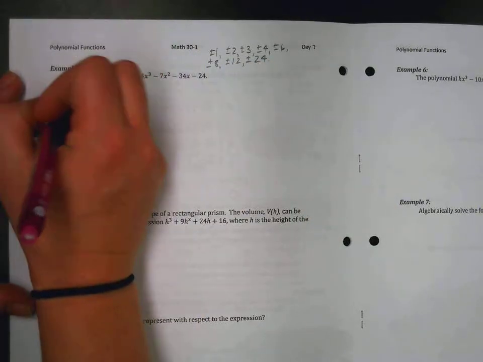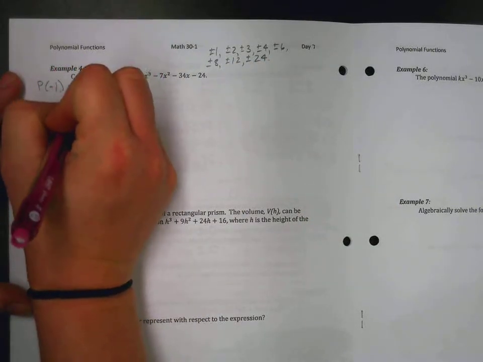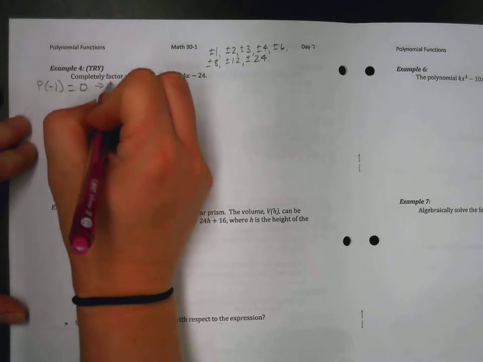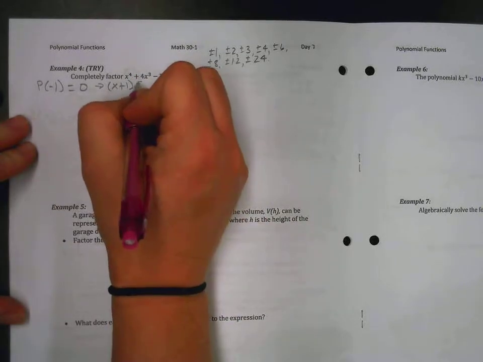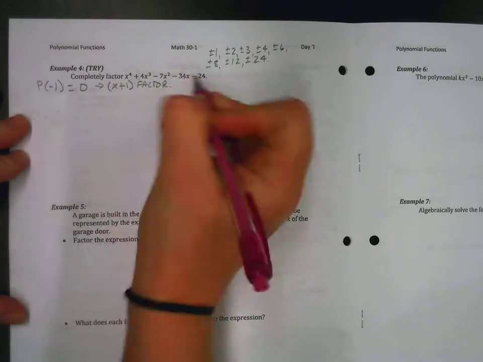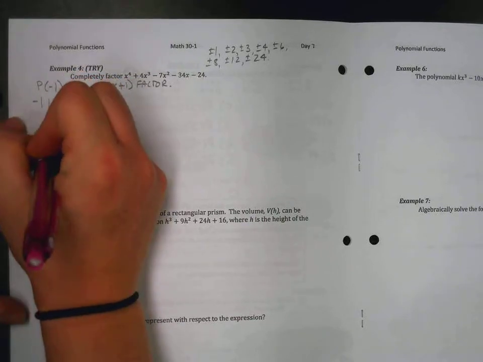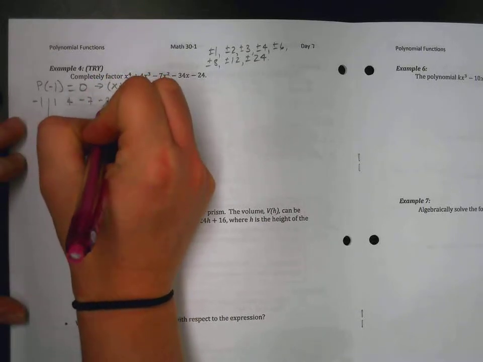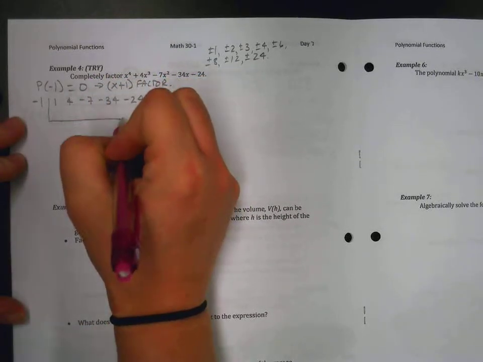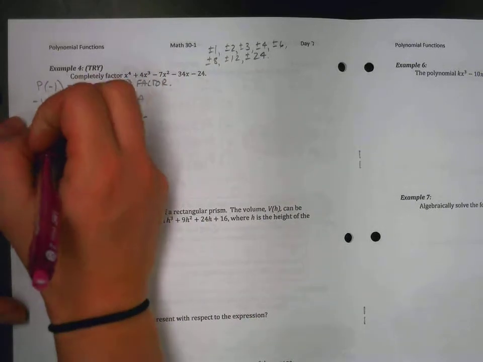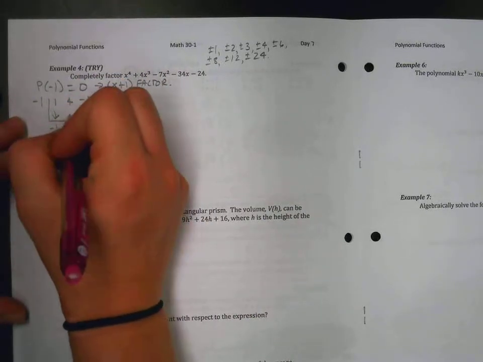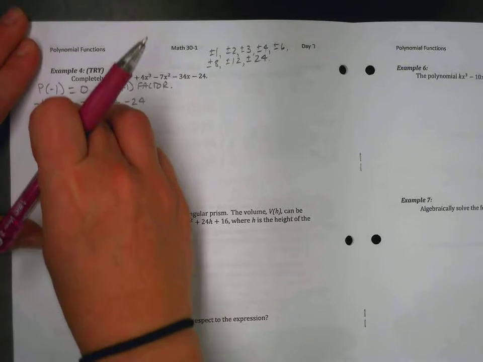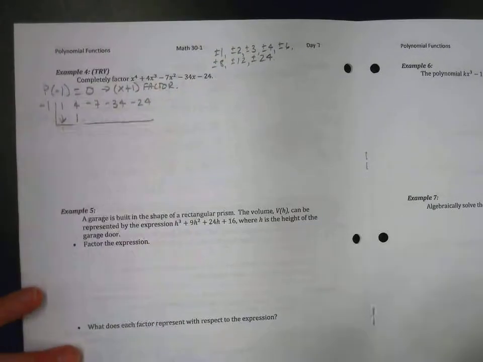So I do know that p of negative 1 works. So p at negative 1 gives me a remainder of 0, which means x plus 1 is a factor. So now I'm going to divide negative 1 into my polynomial. Okay, a little bit bigger. And this is x to the 4th, so we're actually going to have to do an extra synthetic division. Sorry, this should not be negative 1. I'm a little bit too fast here.